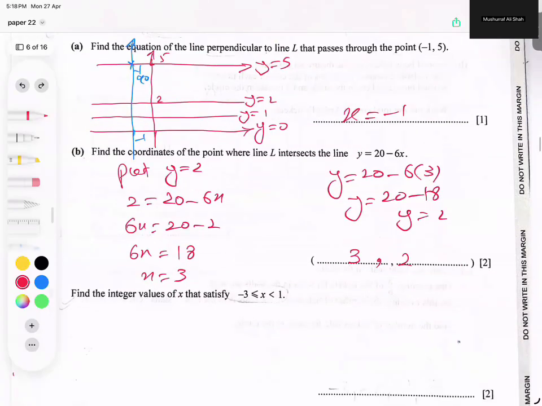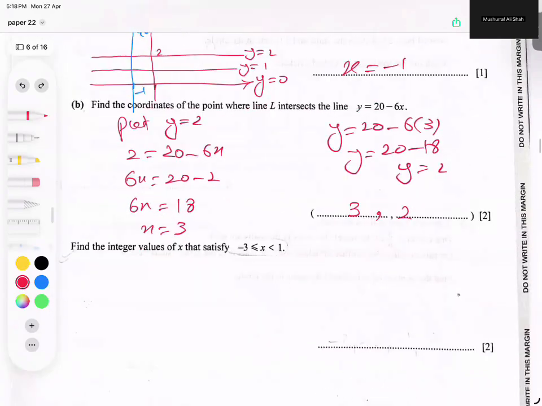Now, next question, integer. What is an integer? Without decimal. I mean whole number, without decimal and fraction is called integer. Make sure. Okay. And x is such a number.